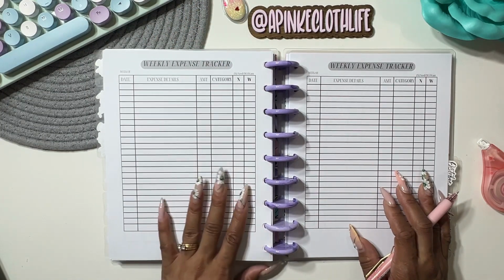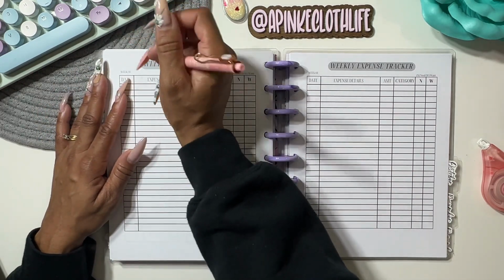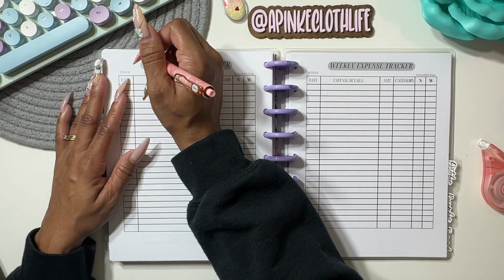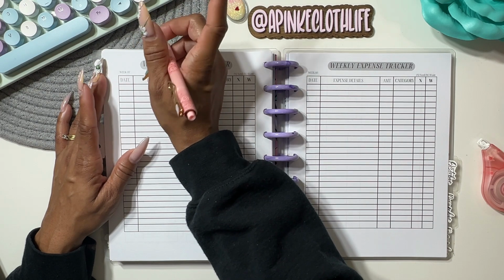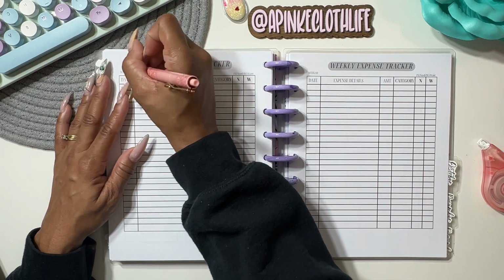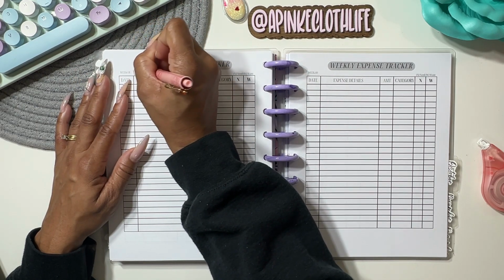And these are my weekly expense trackers. I can go ahead and do those. The first week we'll do Sunday to Sunday, so we have the 1st through the 8th.